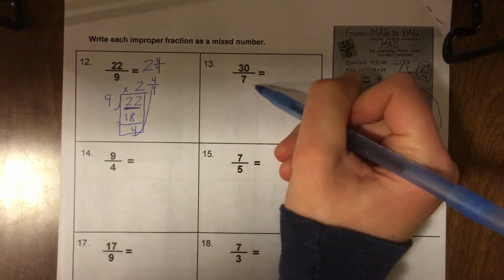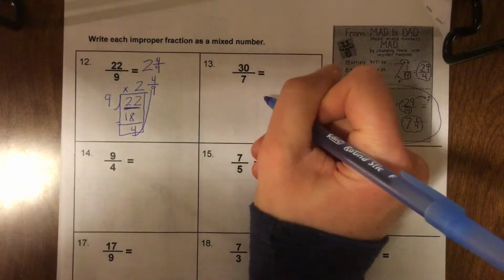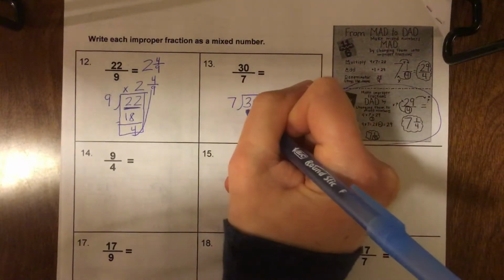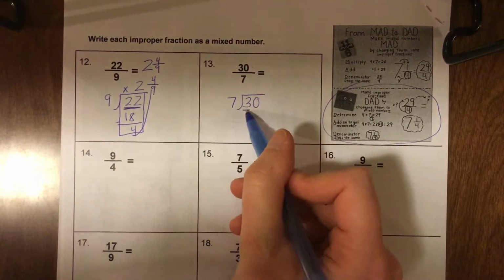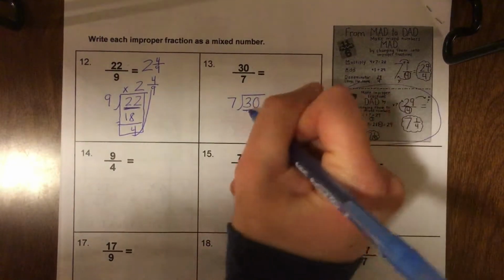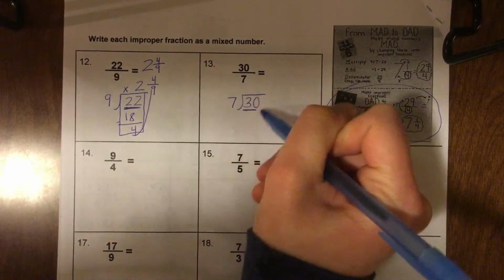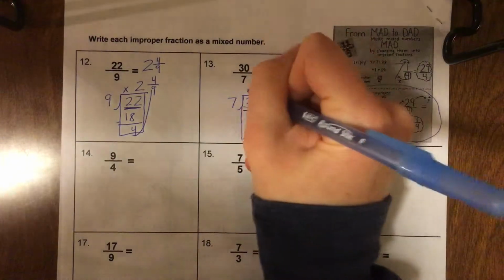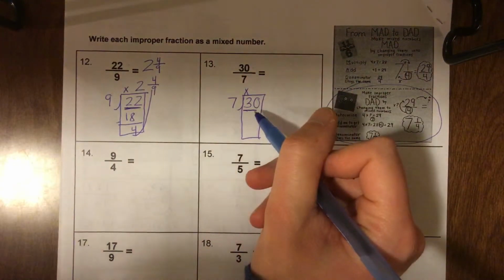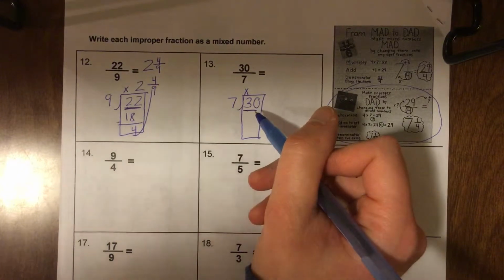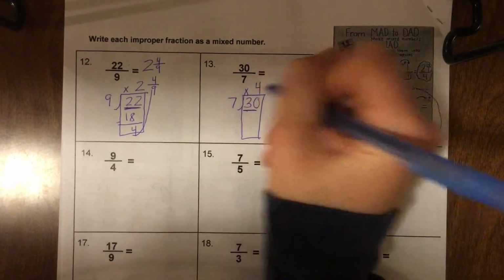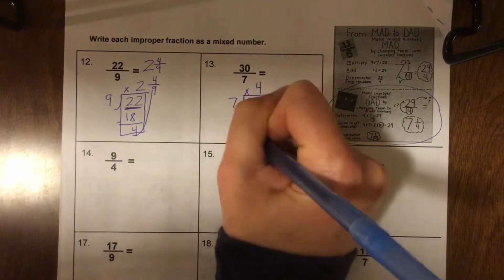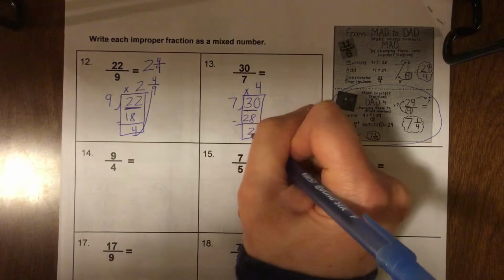So 30/7 is the same thing as 30 divided by 7. If we have 3 Smarties, we don't have enough to share with 7 kids. So we underline the next number. Now that we have 30 Smarties, there's enough to pass out. So I draw 1 box. Remember, I'm not doing 7 times what gets me close to 3, but 7 times what gets me close to 30. You should put a 4. Then multiply. 7 times 4 equals 28. Subtract. 30 minus 28 equals 2.